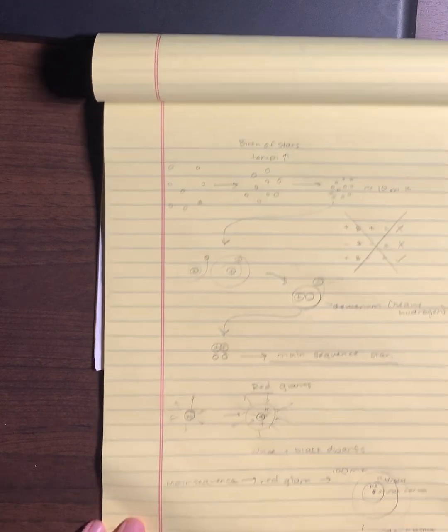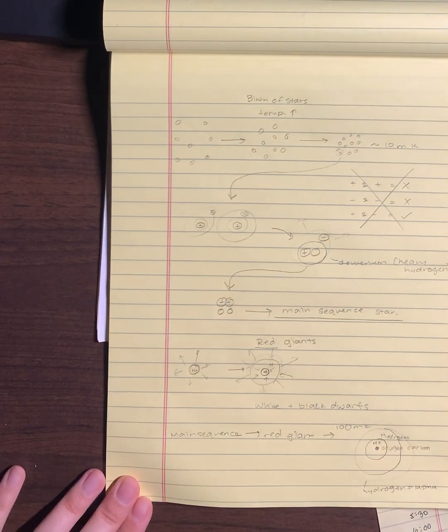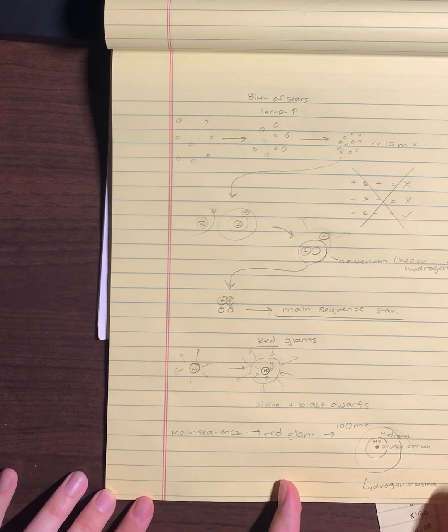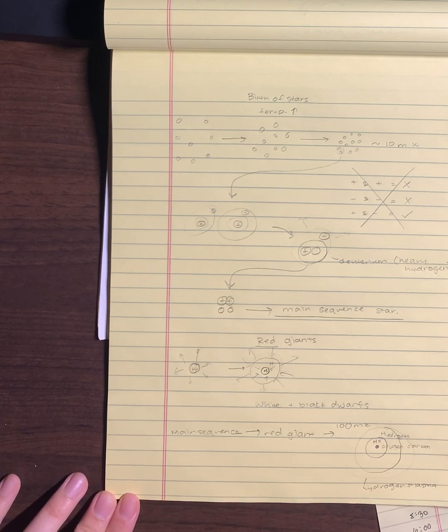This core explodes with a helium flash, and it makes a higher volume of the star. The white dwarf is when you can see light from this, and the black dwarf is when you can't. The denser core is not hot enough to move on to the next stage, so that would be the black dwarf.